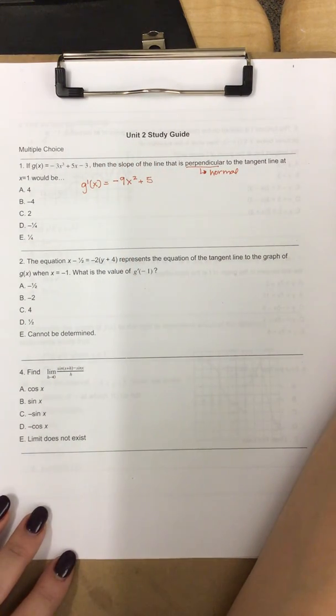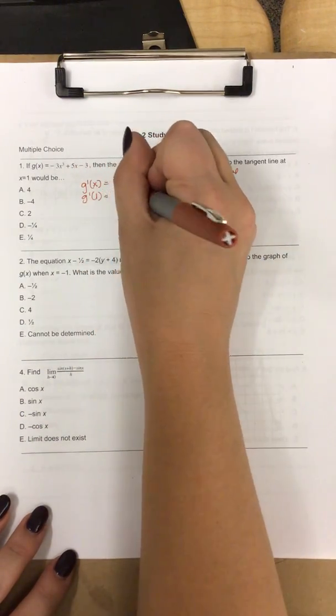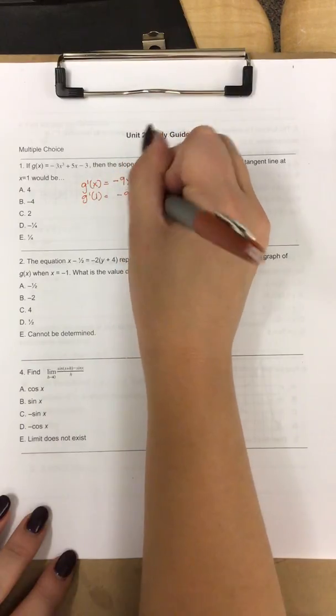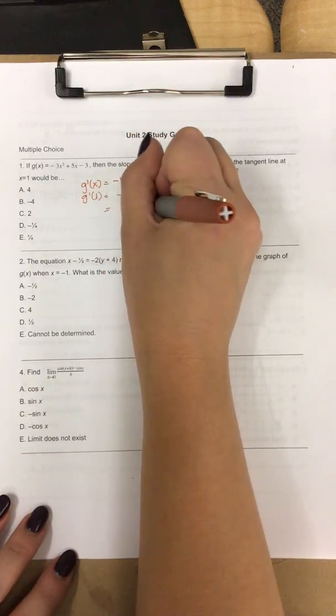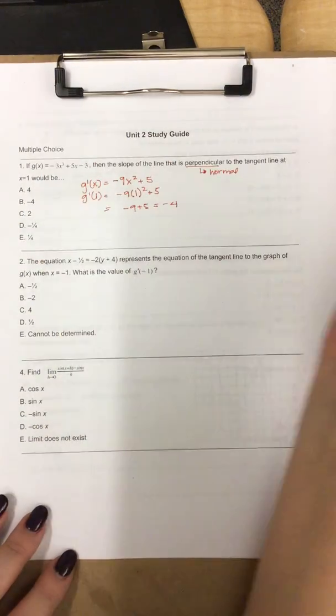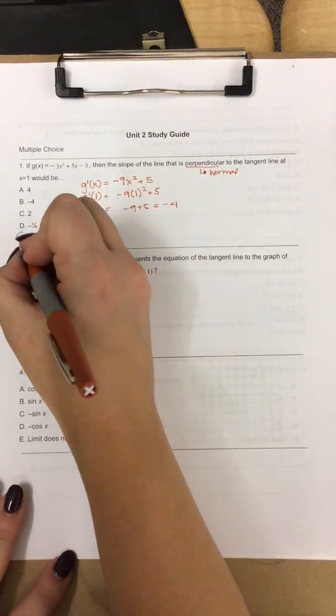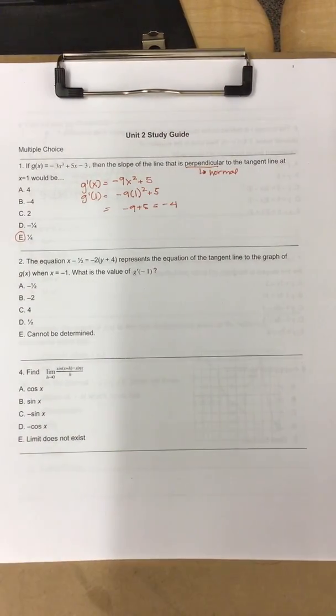g is this function. Okay, and then I want to know it at 1, so I simply plug in 1. So I get -9 plus 5 equals -4. And you're like, oh, cool, -4 is right there. But they asked about the perpendicular slope, so it'd be 1/4.